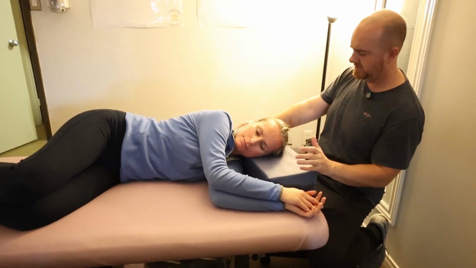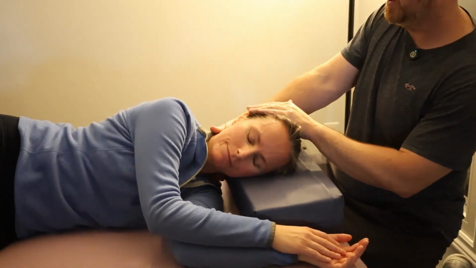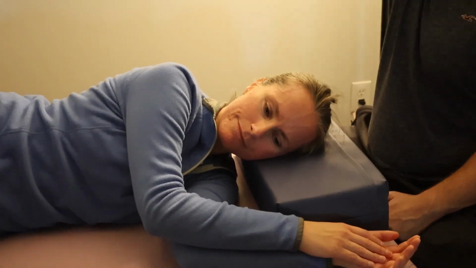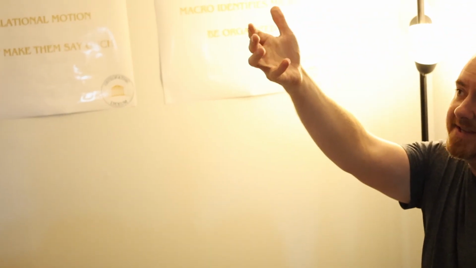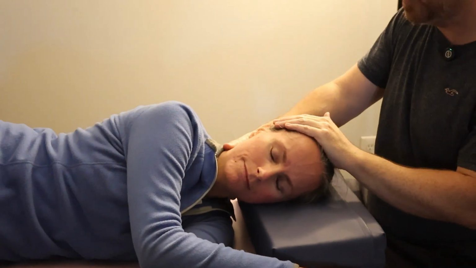All right, so lift your head for a second. There you go, sit down. I just need a little more space. Okay, so in this case, my hand's going to go around the full back of the neck. This is going to be on the bottom side. This is the top side. It's just the nature of how it's going to work. Thank you so much.